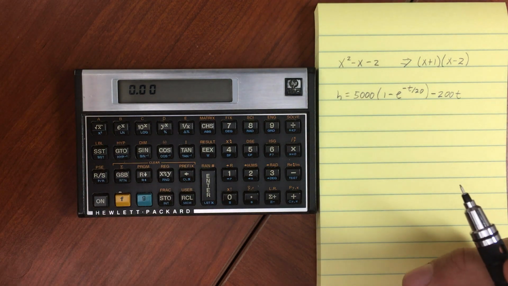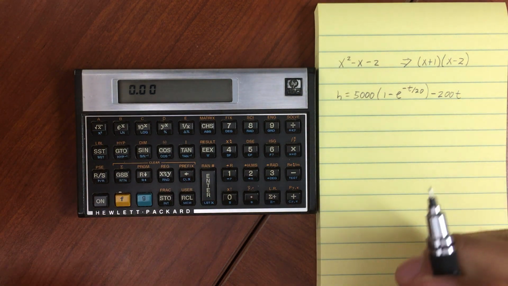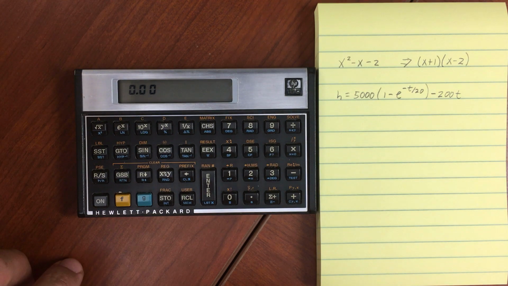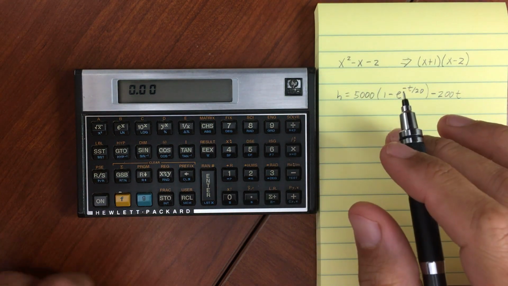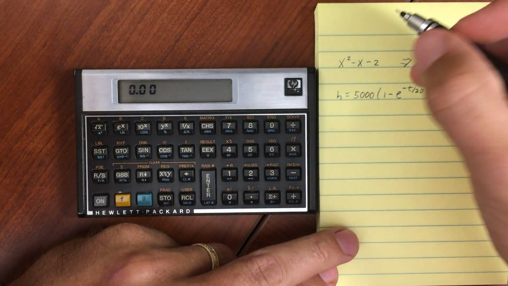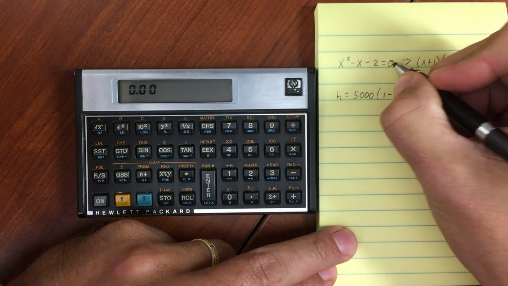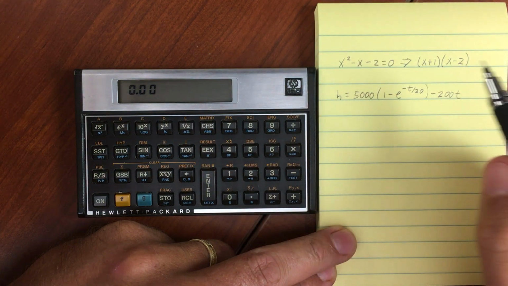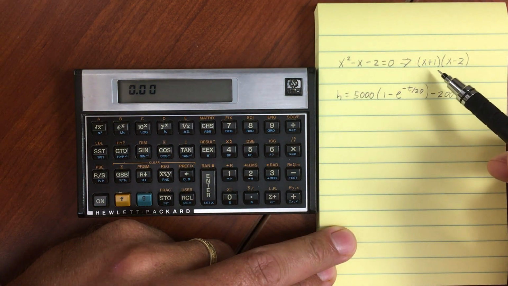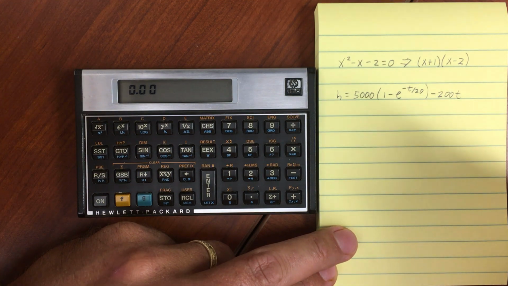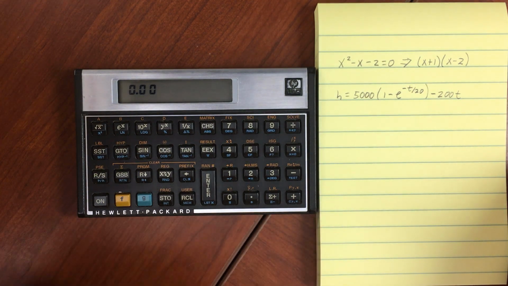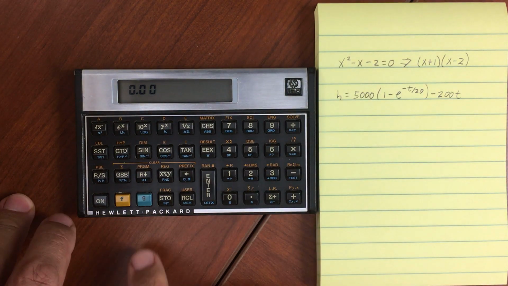So now we're going to talk a little bit about the solver function that the HP15C has. To utilize this, we are going to have to enter in a program. So say I've got something like this, and the solver function will always try to find a root where things are equal to 0. Now we know just by factorization that -1 and 2 are our roots, but let's go ahead and see what the HP does with it.